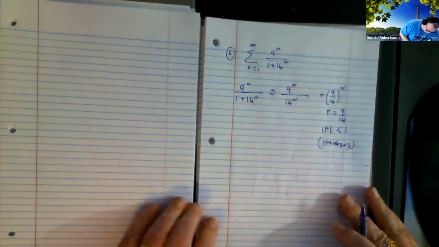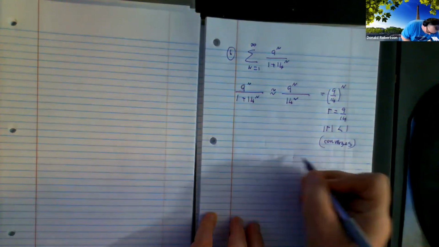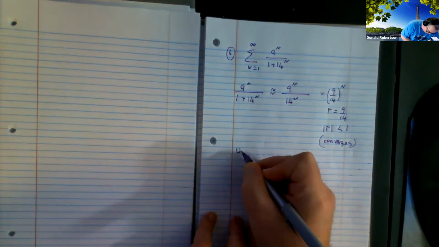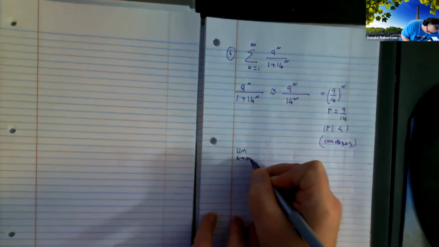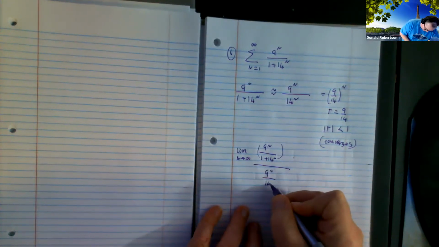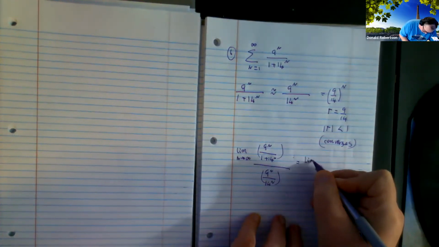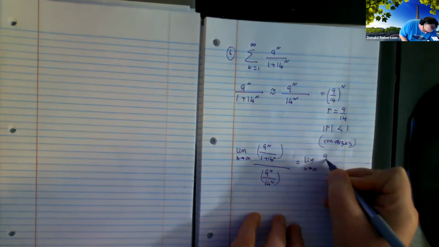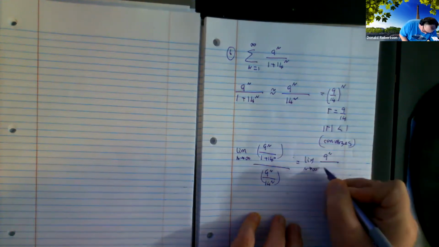And now what we're going to do is prove it. So the limit as n tends to infinity of that guy divided by that guy, which becomes the limit as n tends to infinity of, leave the top one alone, and multiply by the reciprocal.